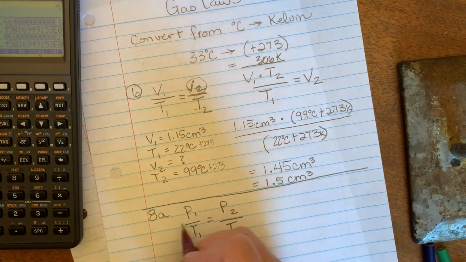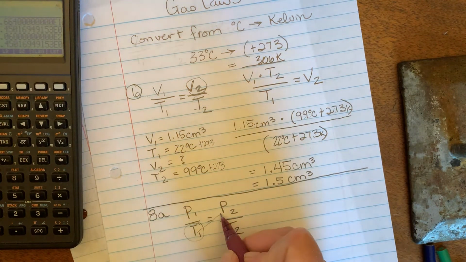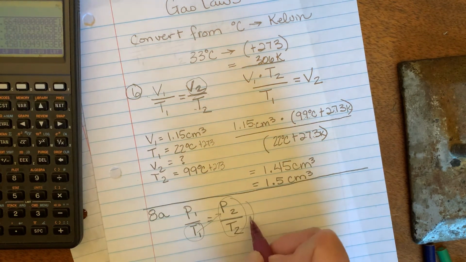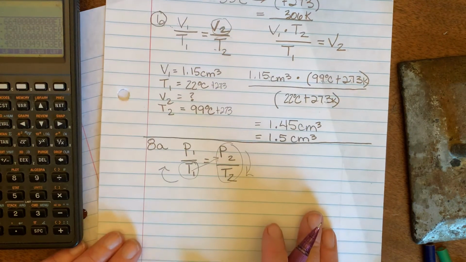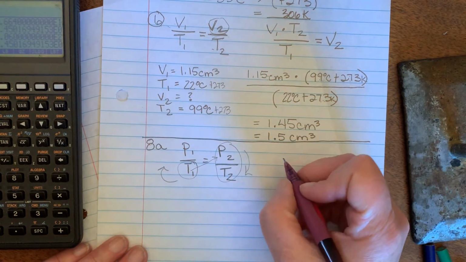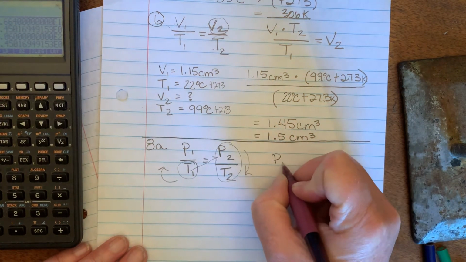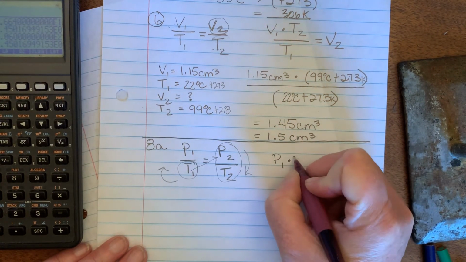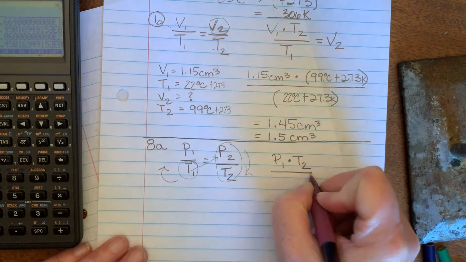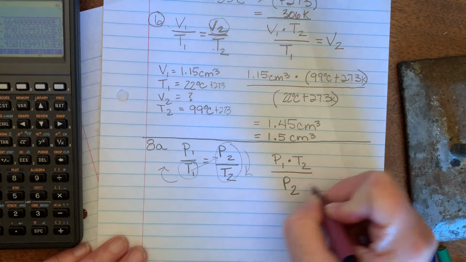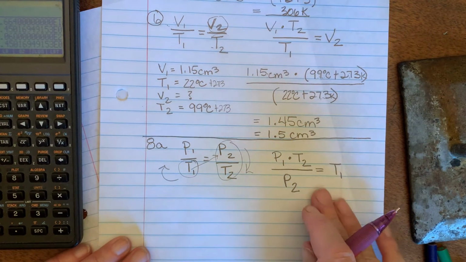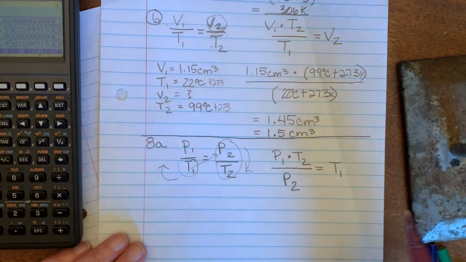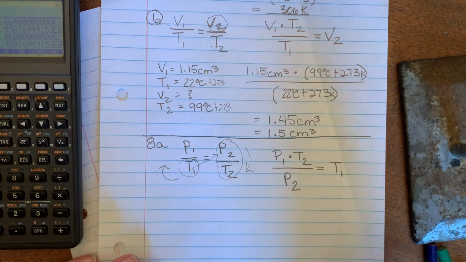We're solving for T1, which is here. So that means it needs to come up, and all this needs to flip over and move over to the other side of the equation. So let's get that done. We're going to take P1, which stayed right where it was, and we're going to multiply it by T2, and then divide the whole thing by P2 is equal to T1. If you're having trouble rearranging equations, contact me and I'll try to talk you through it. There's some stuff we can do to make it easier.